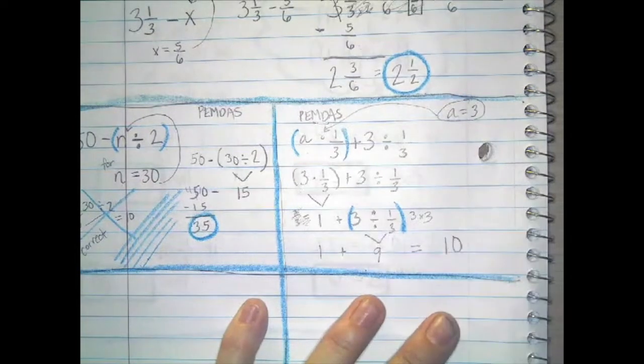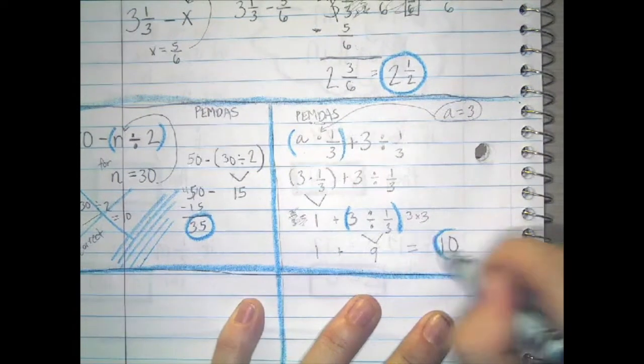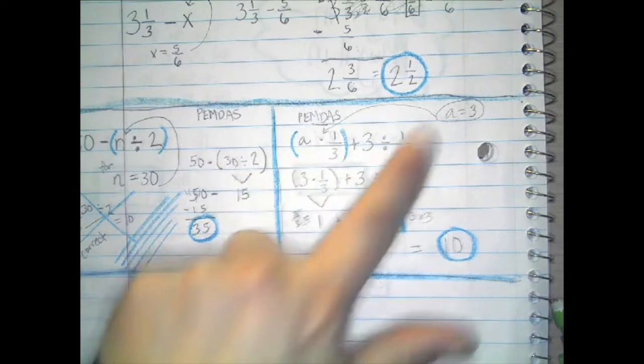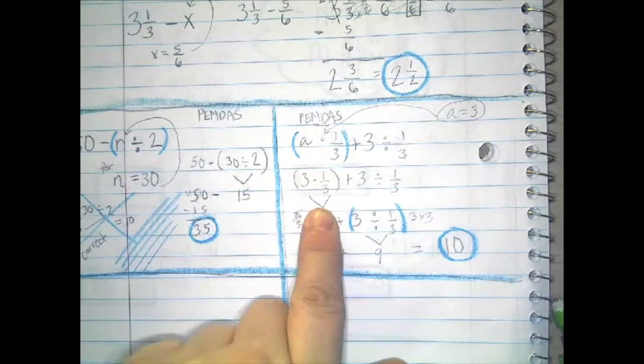Still have the plus sign. I still have the 1. My answer to this crazy problem is 10. And I promise you, if we would not have gone in the right order, we would get a very different answer. You have to go in the right order.